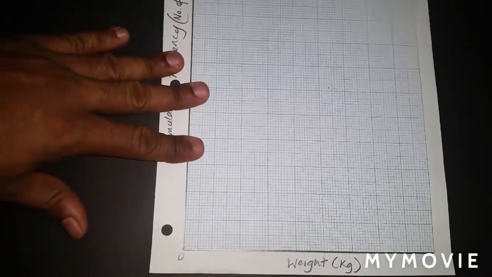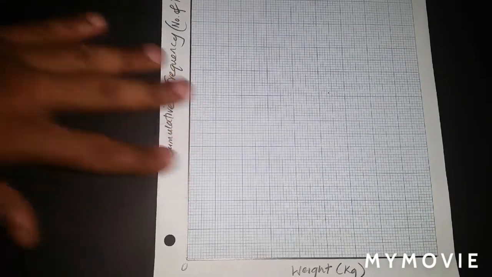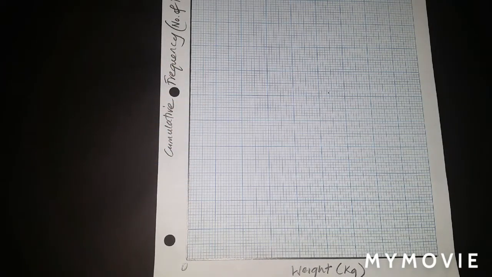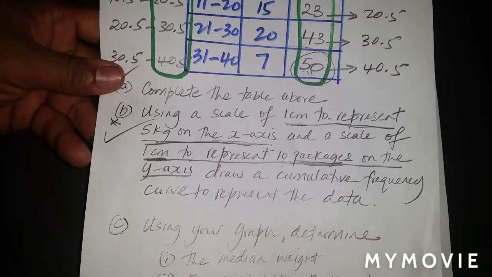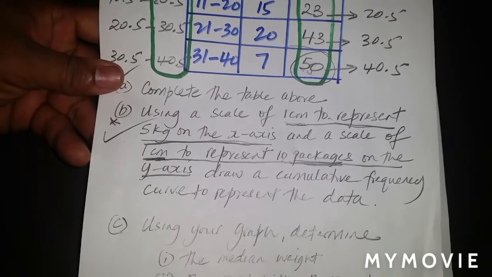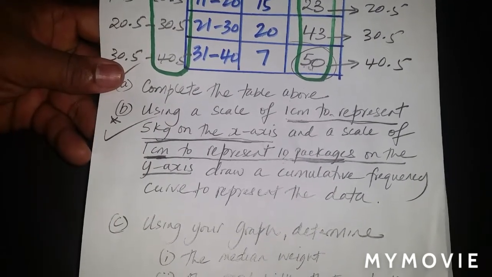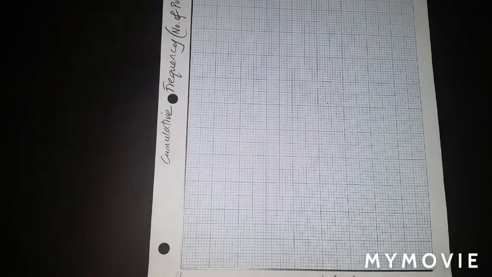So we're just going to put this away. So again, I hope you guys would have gotten your graph sheets by now. Just to reiterate that it's important to get yourself organized. All right, so remember the question says using a scale of 1 centimeter to represent 5 kilograms on the x-axis and a scale of 1 centimeter to represent 10 packages on the y-axis, draw a cumulative frequency curve to represent the data. Alright, so we're going to get into this right now to get it done on the graph sheet.